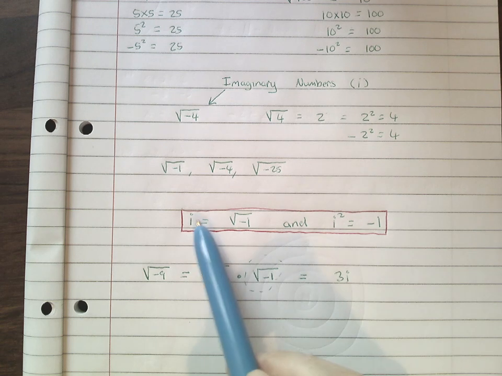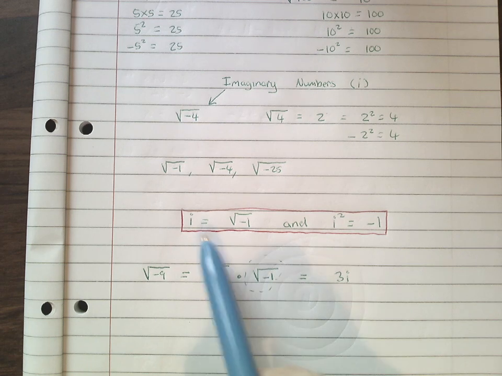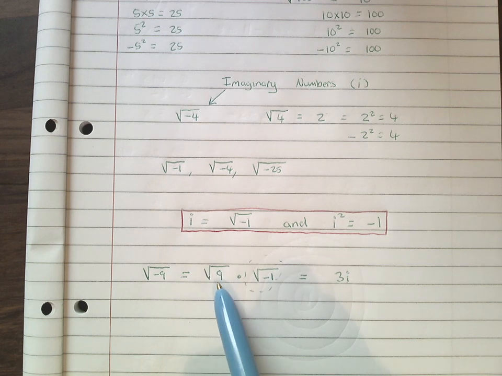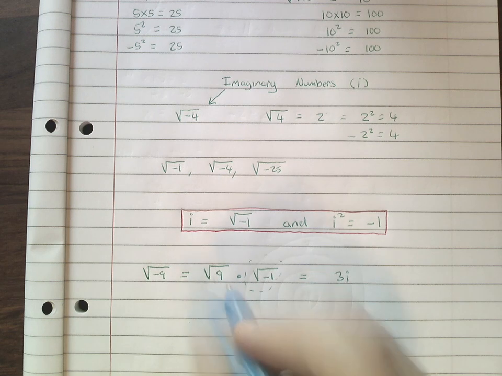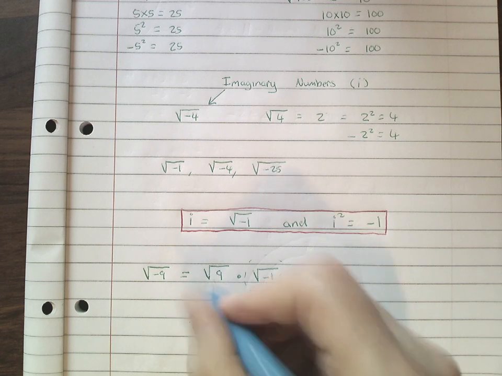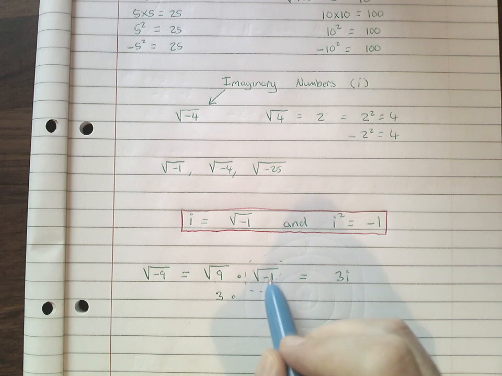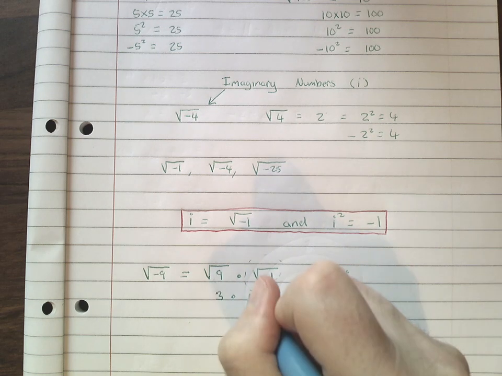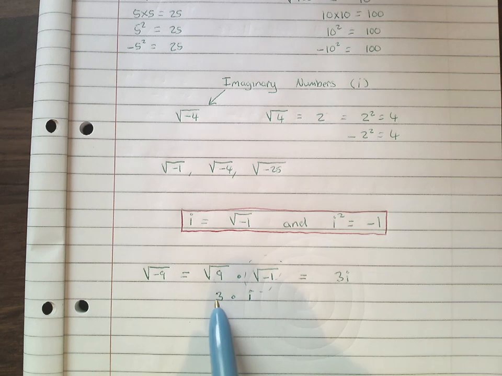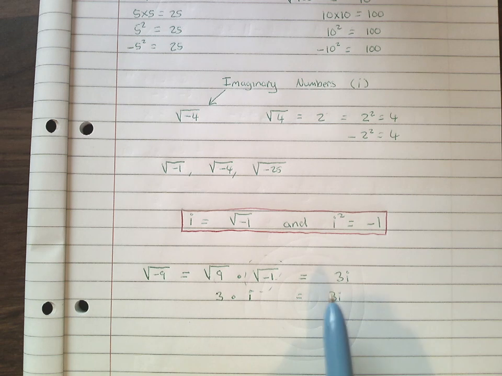Okay, and then what we can do is we can take this here and we can sub in this here. So instead of having the square root of minus 1, we can just sub in i instead. So what would this be equal to? If we work this out, the square root of 9 is equal to 3, multiplied by the square root of minus 1, which is just i, like so. Okay, and then 3 multiplied by i is just equal to 3i. That's where it comes from. So the square root of minus 9 is equal to this imaginary number, which is 3i.